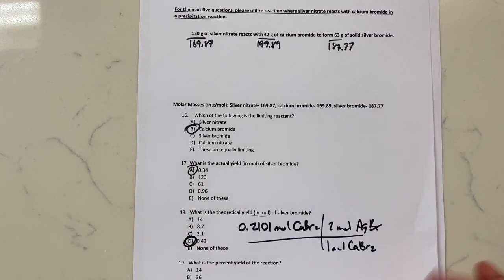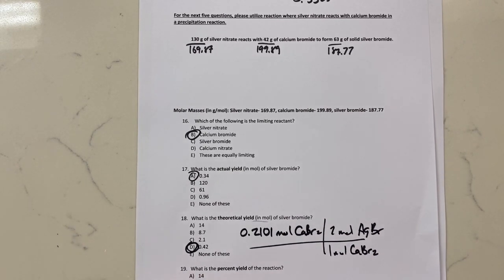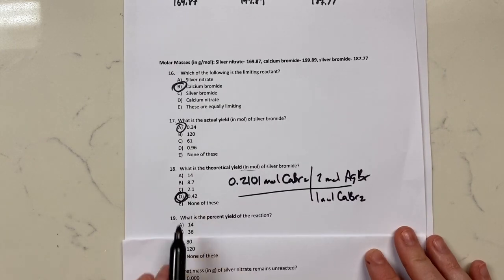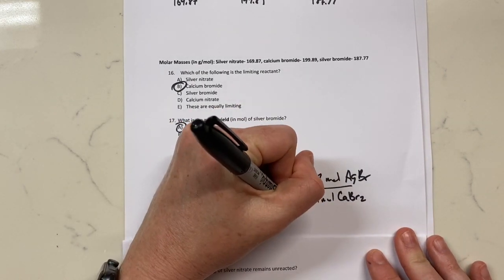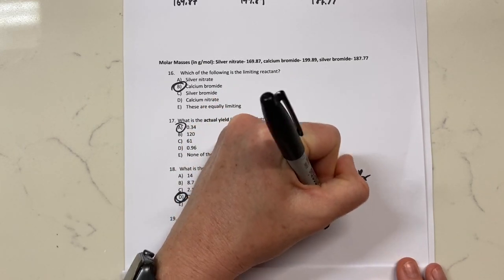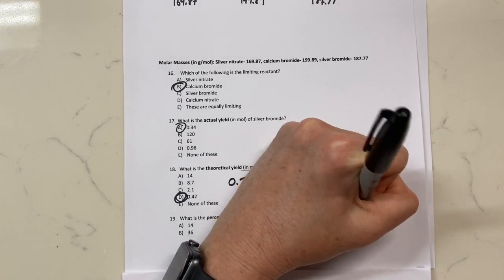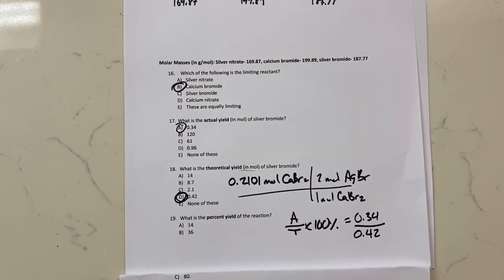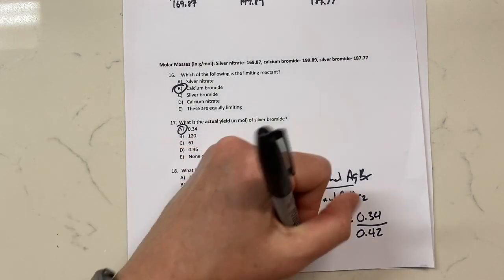Now it says, what's the percent yield of the reaction? Well, this whole problem's been setting you up to figure out the percent yield because you already know your actual yield was 0.34. You already know your theoretical yield is this. And percent yield is just actual over theoretical times 100. Again, our actual was 0.34 divided by 0.42. And of course, I like to keep extra sig figs in my calculator, so I'll be using the numbers that had extra sig figs, divided by, and then times 100%. And it looks to me like I get 80%, or C.